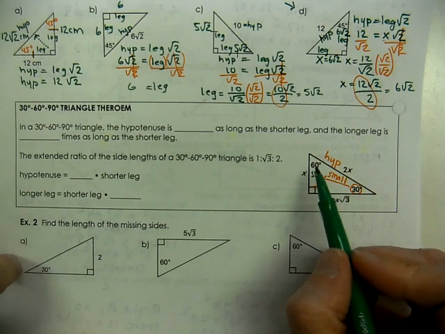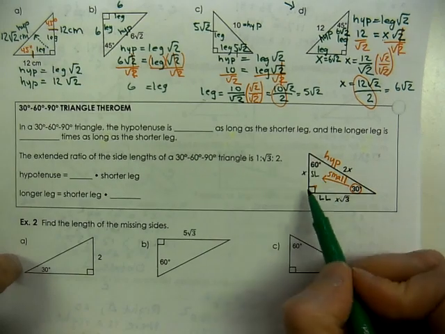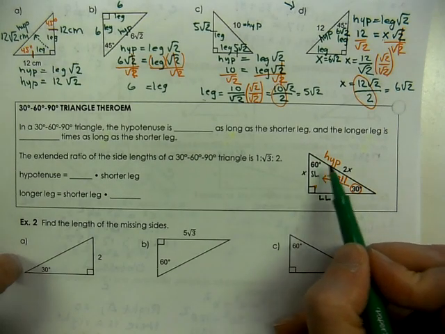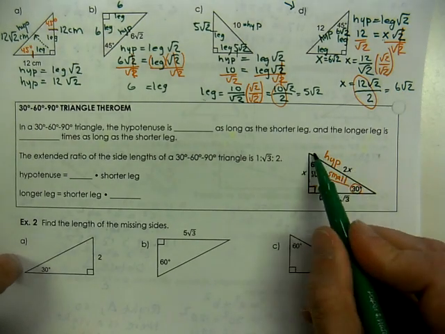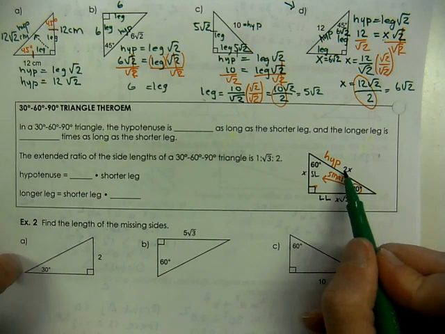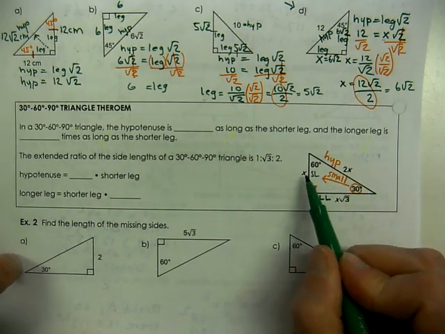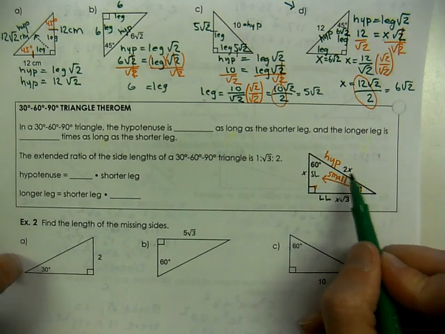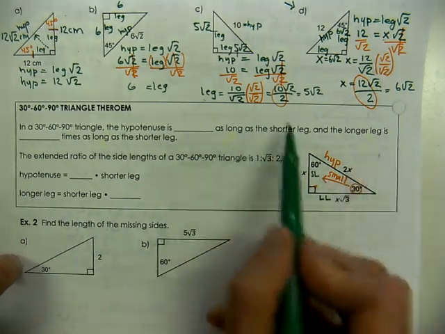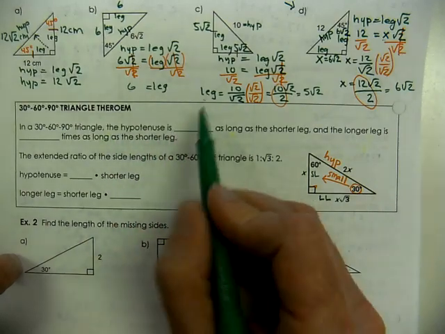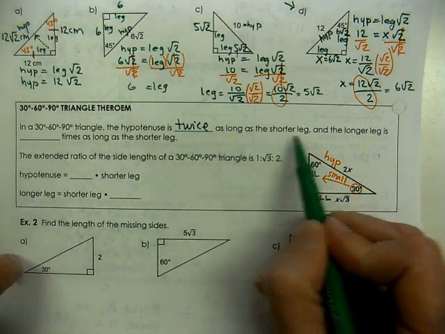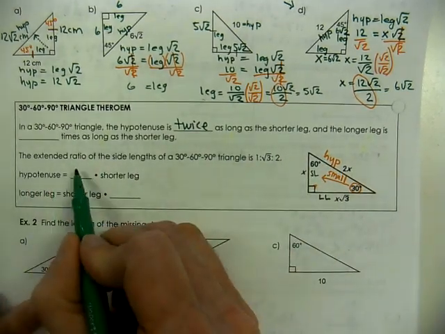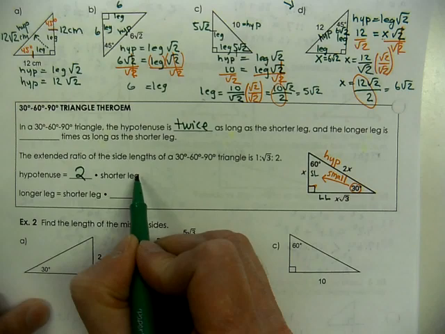So again, we have a short leg that is represented by X, and the hypotenuse is represented as 2 times X. What that means is the hypotenuse is 2 times bigger than whatever the short leg is. So if the short leg is 10, the hypotenuse is 2 times bigger than 10. So that's what we're describing here. The hypotenuse is twice as long as the shorter leg. And here's that formula. So hypotenuse equals 2 times the shorter leg.